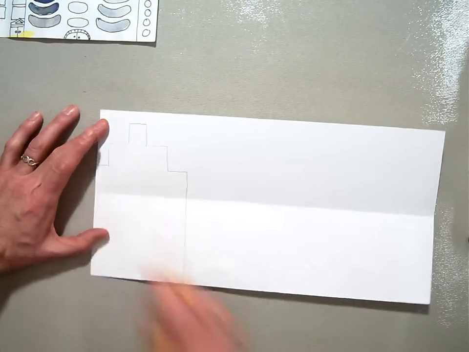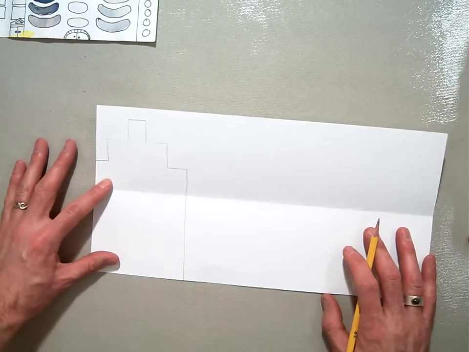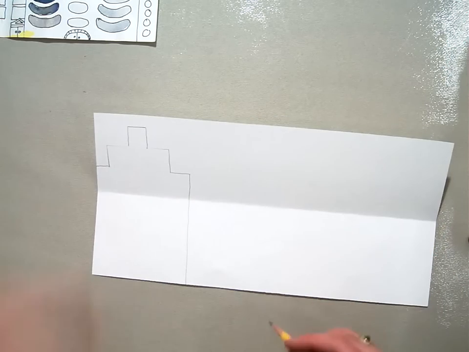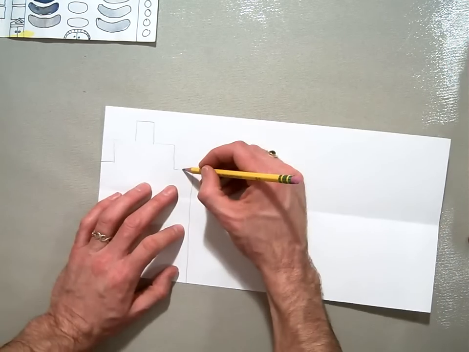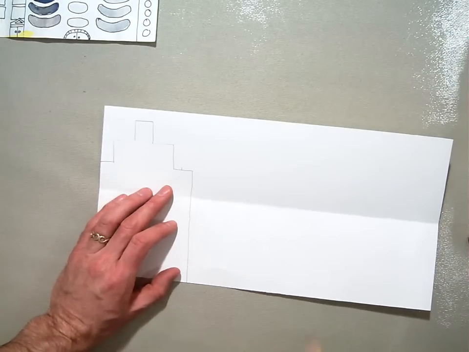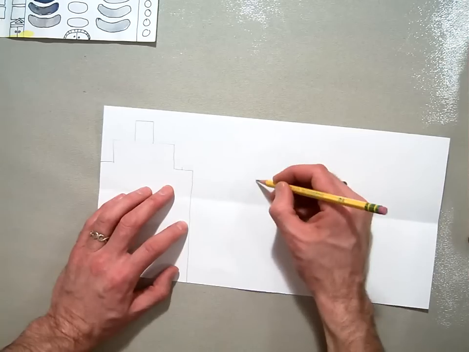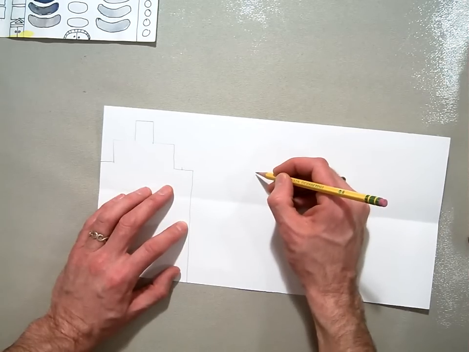And I'm going to go right off the edge of my paper. So there's my first building. Okay, my second building, I'm going to have it overlap. So I'm going to start my line right there so it's behind that first building. I'm going to kind of follow the same model as my previous demonstration, just so I make sure I have something nice for you to look at.